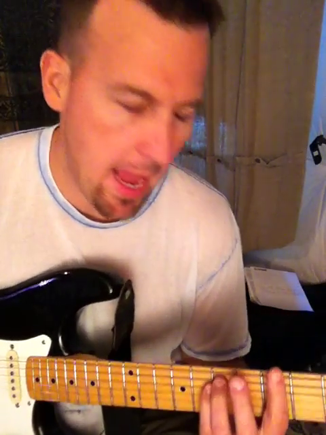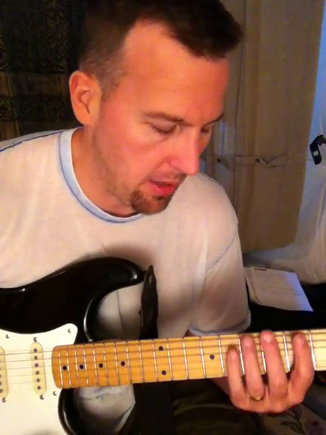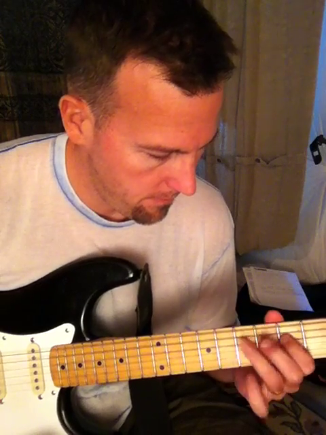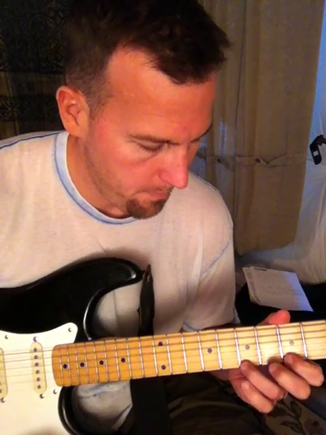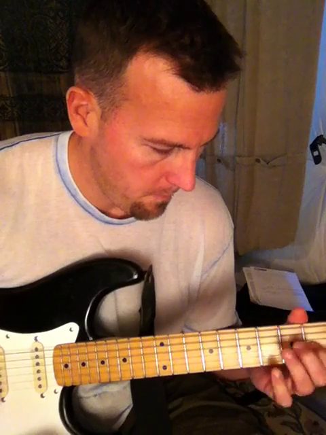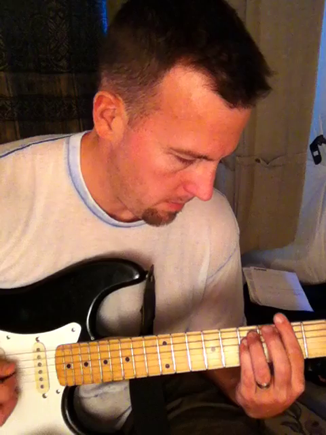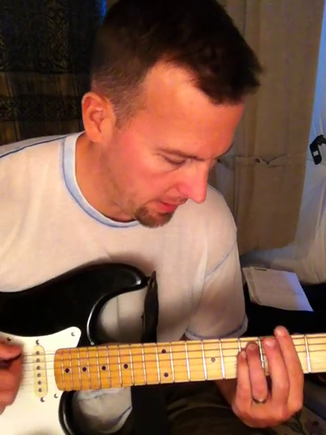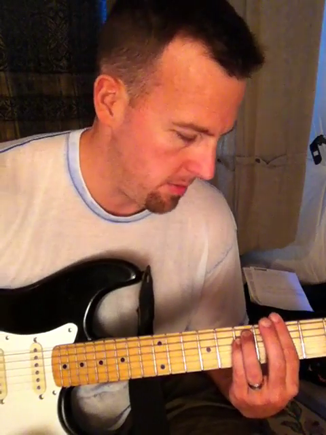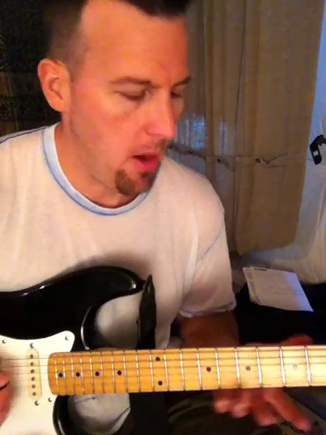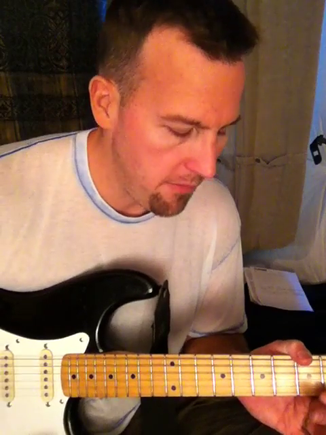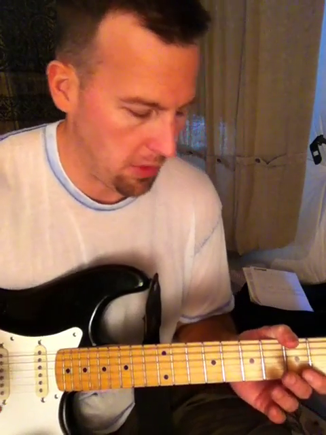So if we play A Aeolian starting off on the A, it's going to sound like this. Back on that A, it gives it kind of a sad minor feeling. Hence the name, it's called a minor mode. Now again, to review, Aeolian fits into the key of C major, okay?